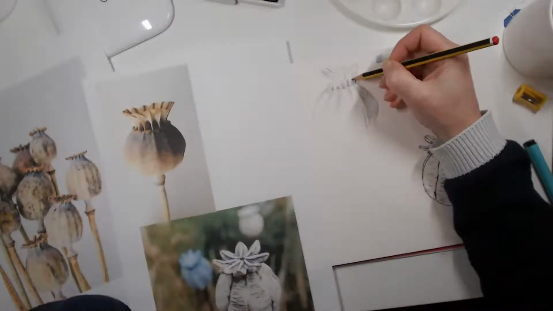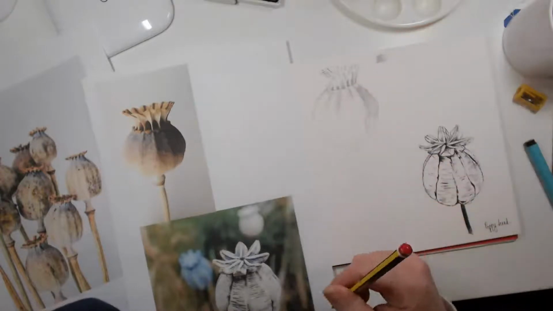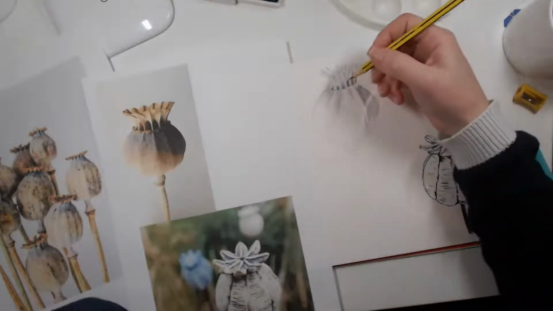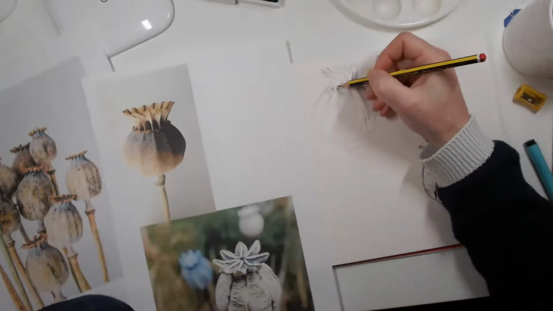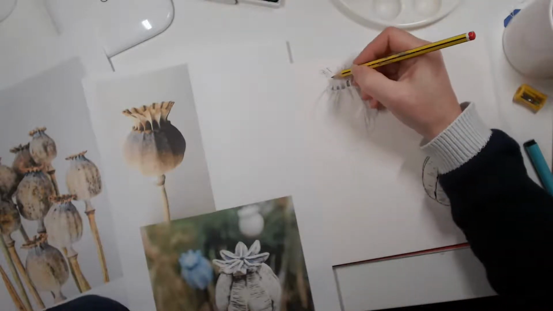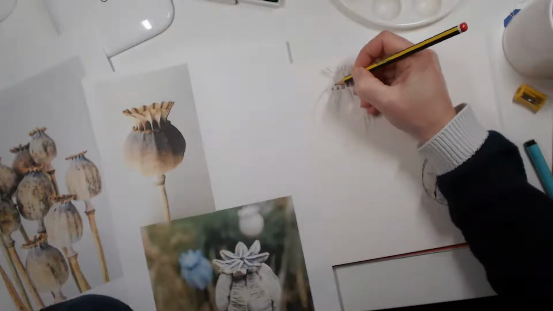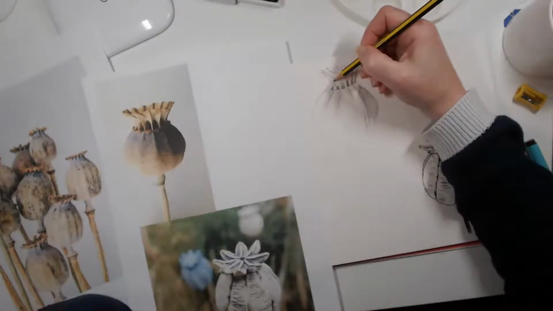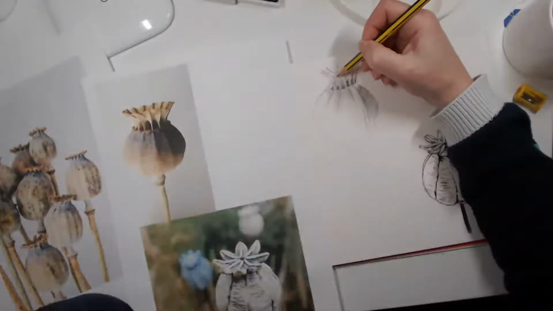So sometimes if it's not getting that contrast enough, it could just be a matter of adding a little bit more pressure to your picture. And making sure that you're shading it in the right direction. So I'm sort of keeping that flow of the movement that it's going in.